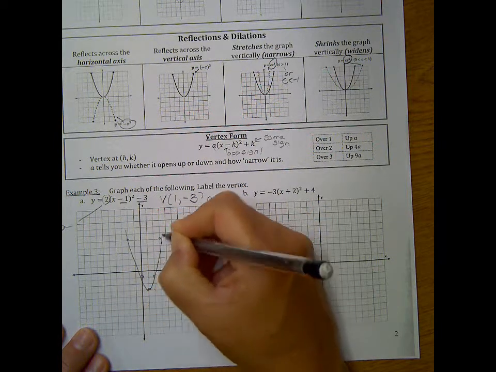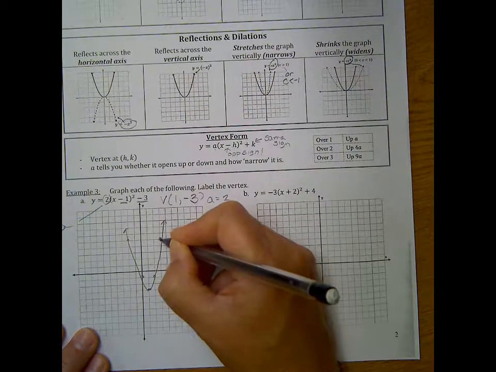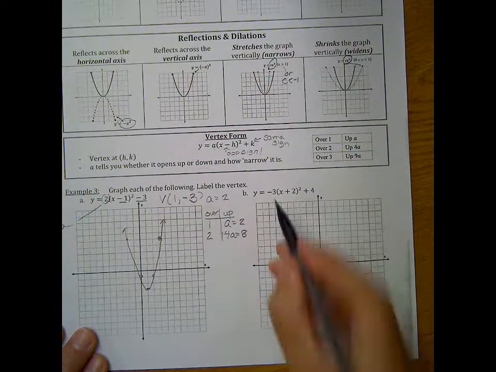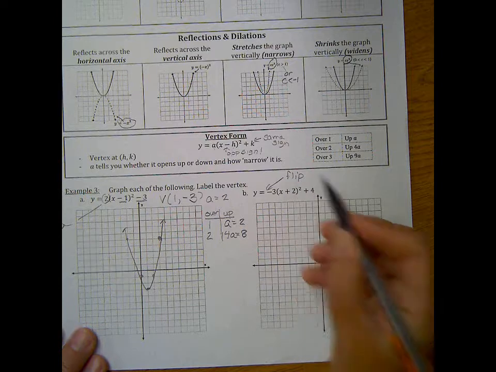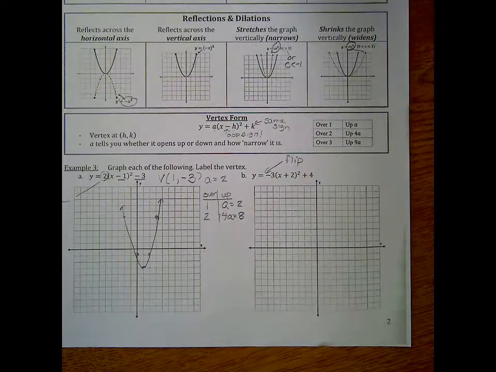Okay, pause right here and try the next one. Notice, be careful, it flips upside down because it has that negative in front of it, and then turn it back on to check your answer.